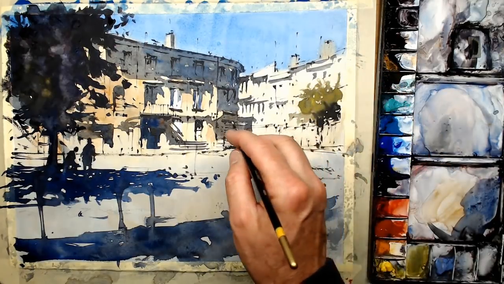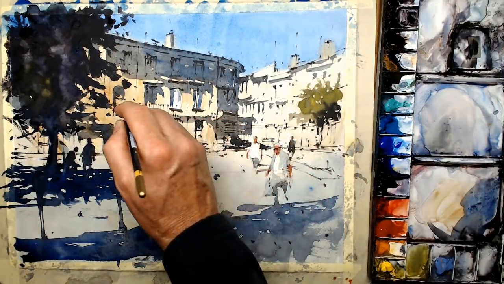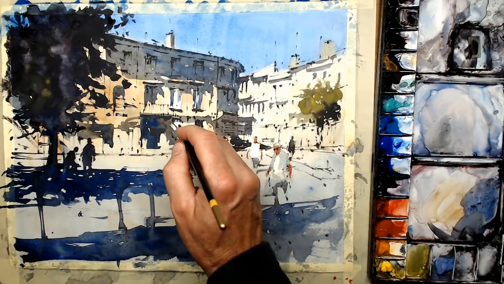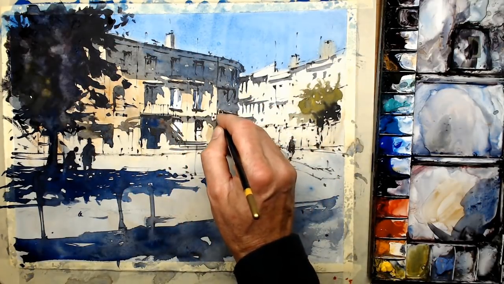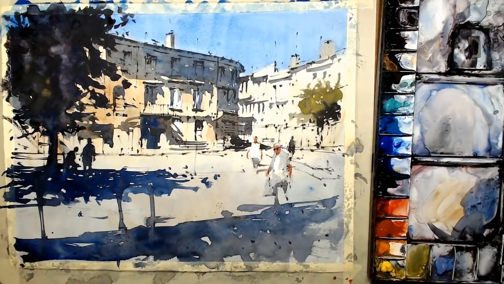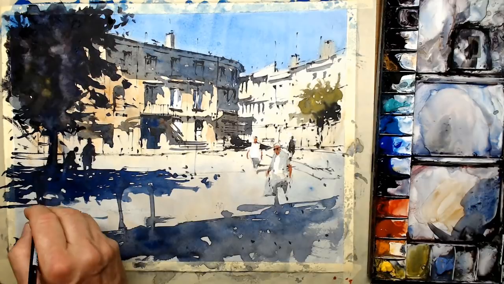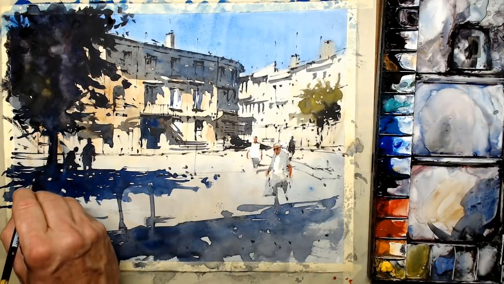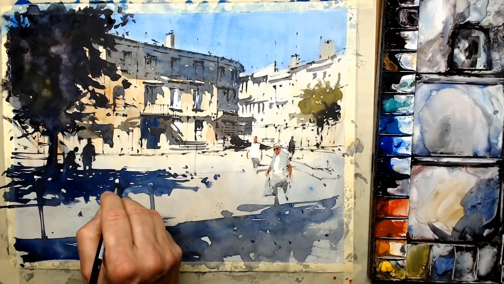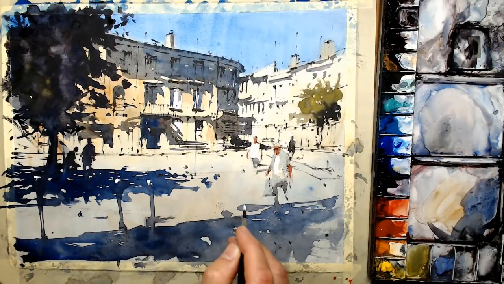So a bit of a cross between the two. You can see I'm just picking up tops of balconies, or thinking where the tops of these posts are, where the light could be hitting those.